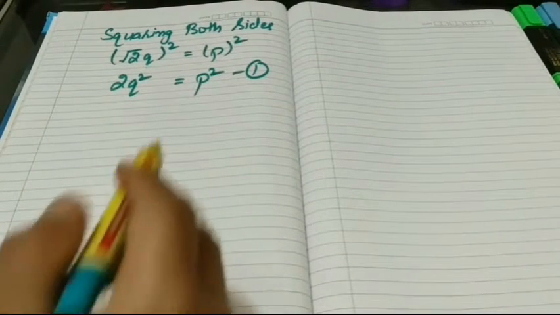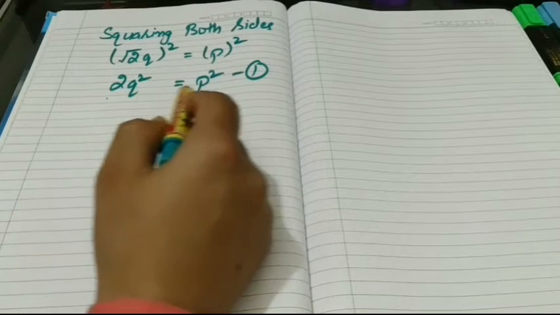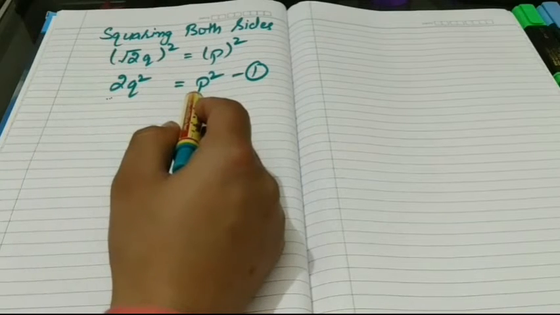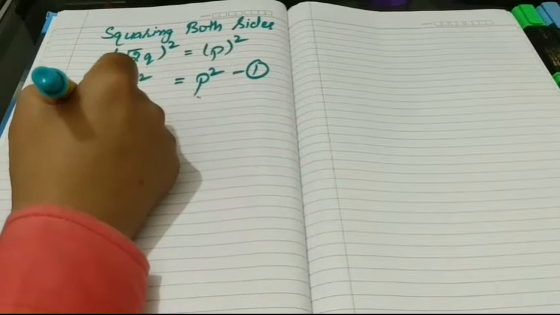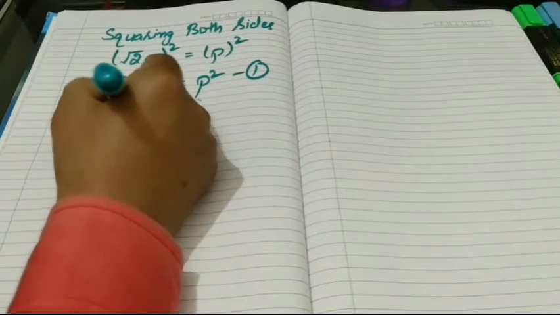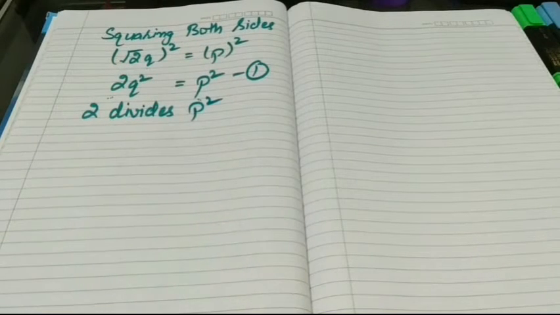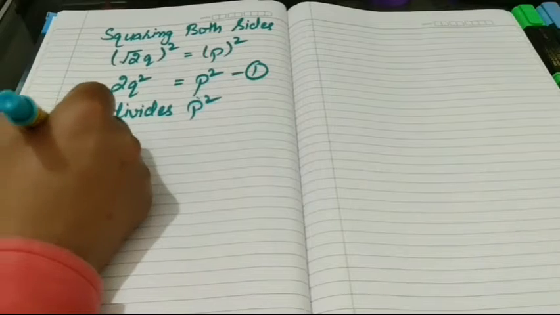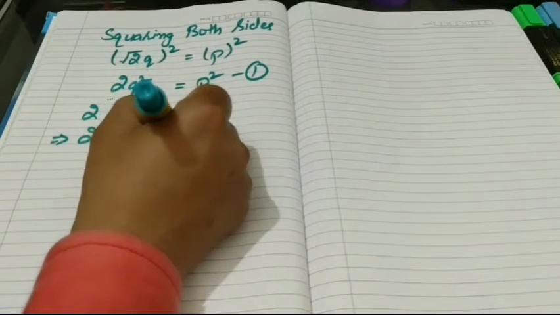Here we have written p square as 2 into q square. It means p square is a multiple of 2, or we can say that 2 is a factor of p square. Or we can even write that 2 divides p square. If 2 divides p square, then we know that 2 divides p also.